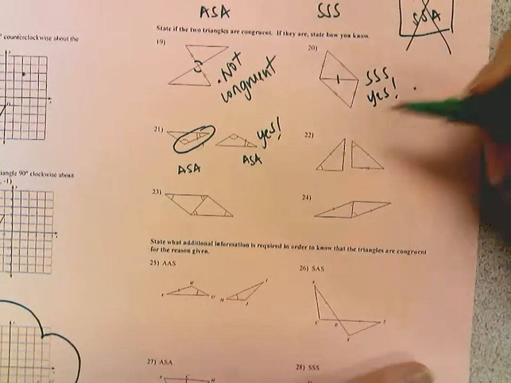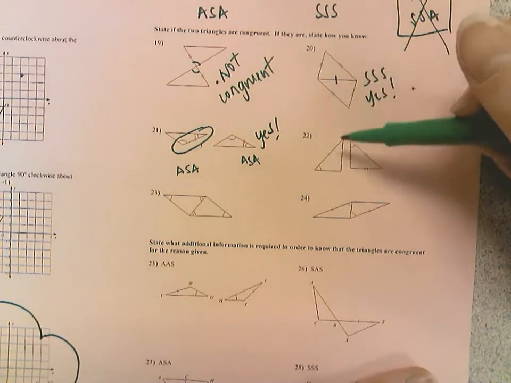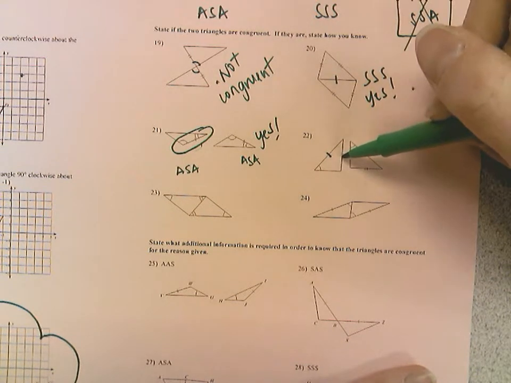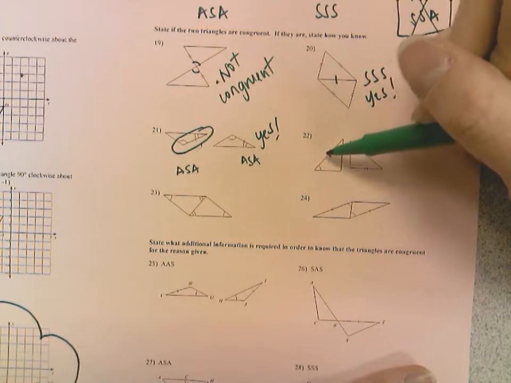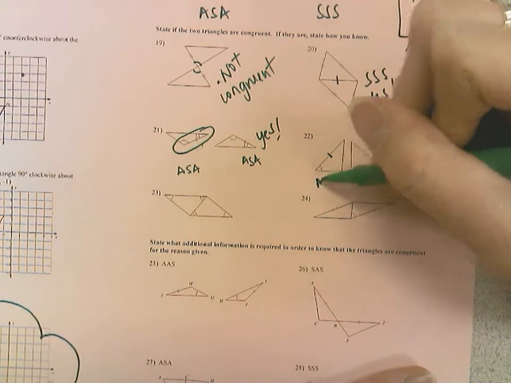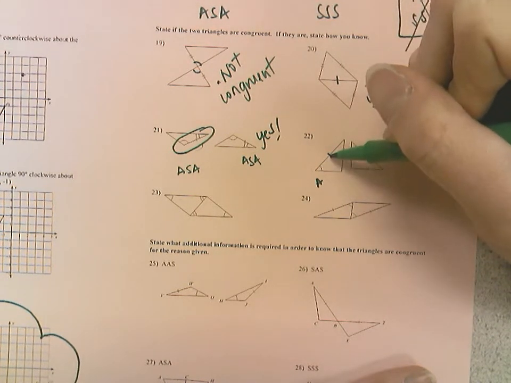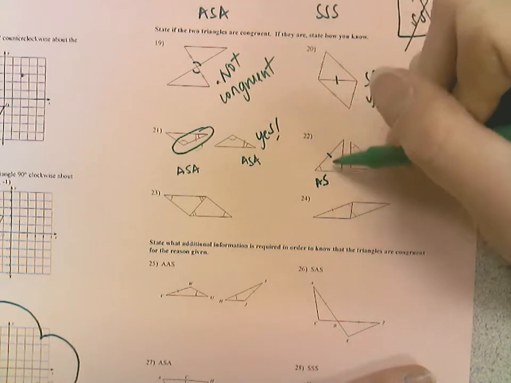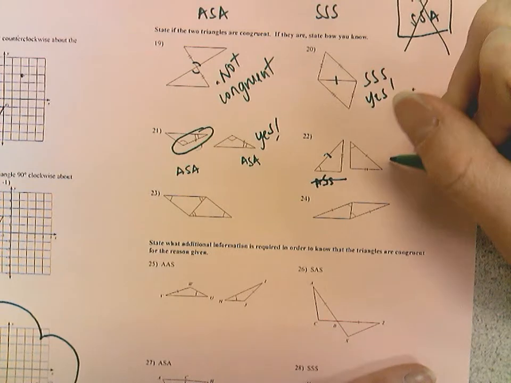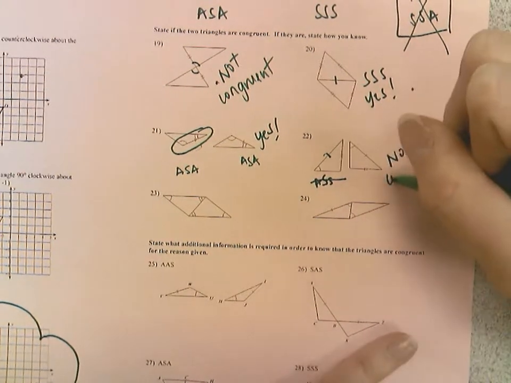Okay, 22. On this guy right here, again, you kind of want to go in order. So find your middle piece. Look, this side is in between my other side and my angle. So this is my middle piece. You cannot start with this piece. If I start with this information that I know, this is an angle, and then I've got to keep going around. My middle piece is next, that's a side, and then over here, there's a side. Oops, that one doesn't work. That's not congruent.